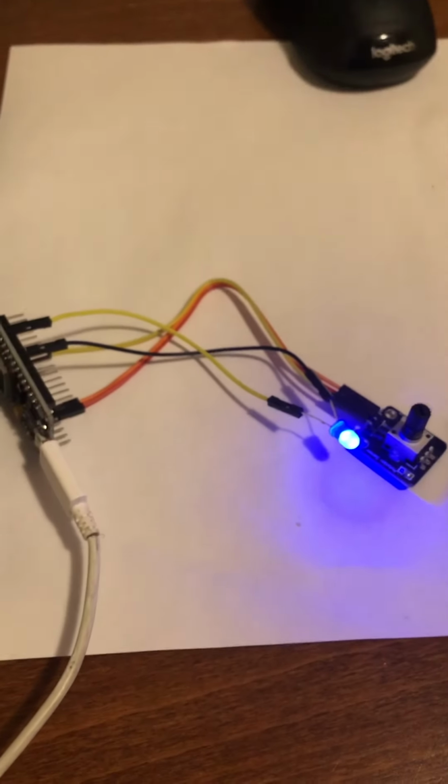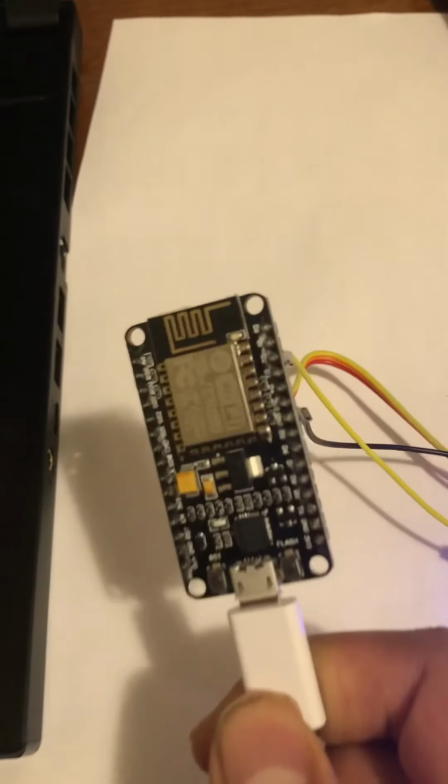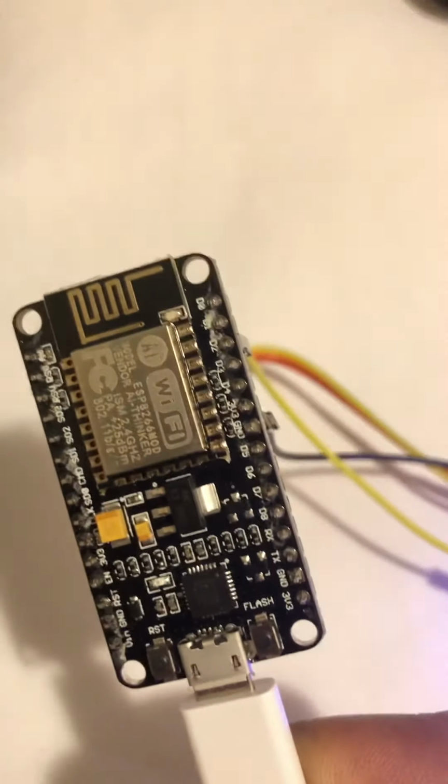And I'll just quickly go over the schematic. We got the LED connected to ground, and the LED is also connected to D2. And then we also got A0, and A0 is connected to the sensor right here.